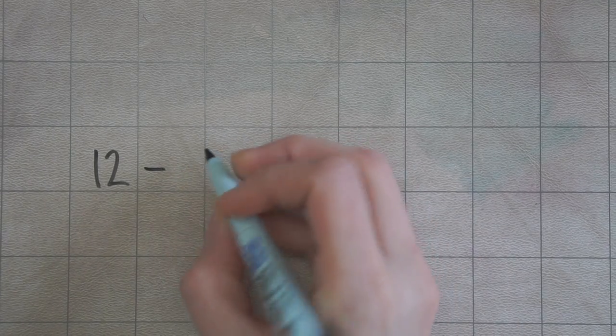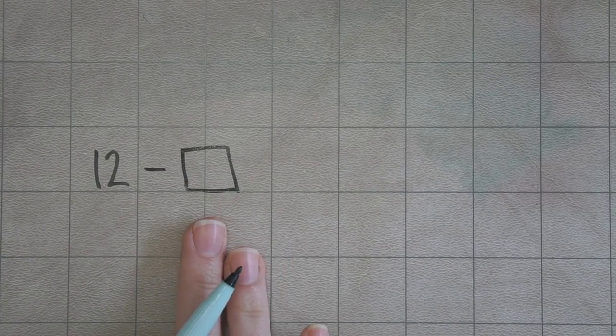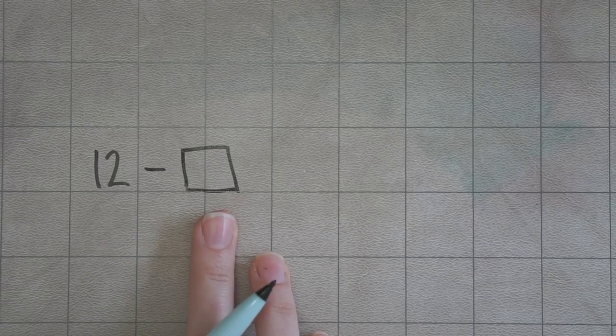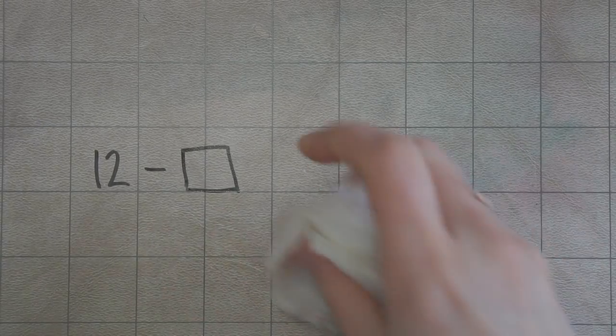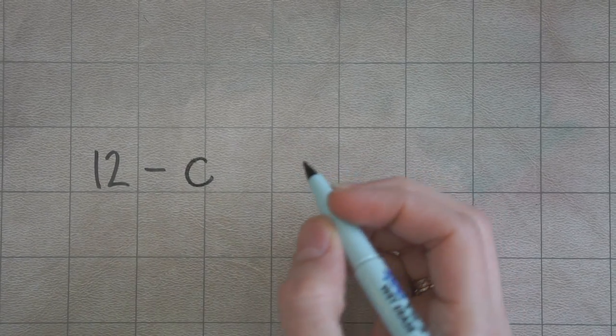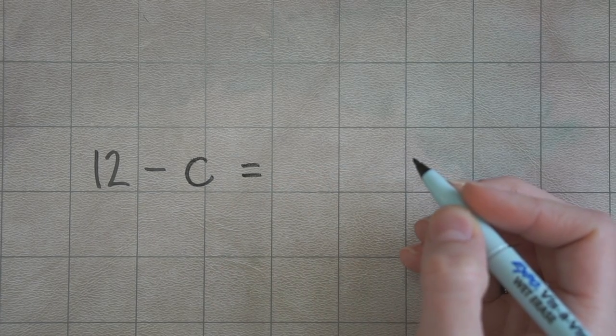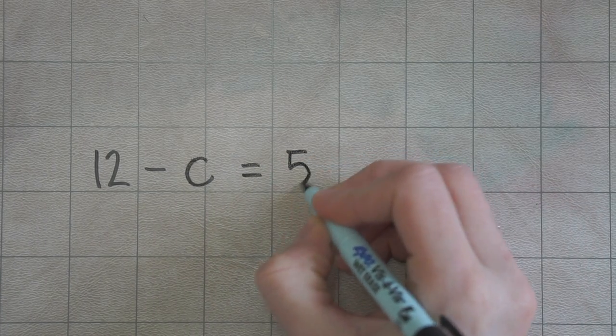That means we have a subtraction situation. Now, I did a box because that's my habit, but you could have used an alphabet letter there instead. We could have said 12 minus C for cat toys. Some of the cat toys went under the couch. Then at the end of the story, I came back into the room and there were only 5 toys left on the floor.